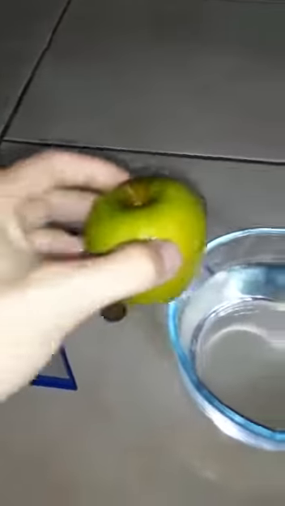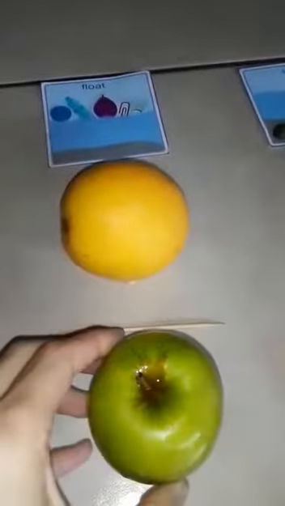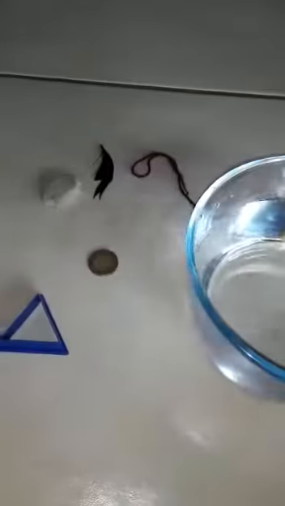The apple, let's see whether the apple is going to float or sink. The apple is floating. Let's try the eraser. It went right to the bottom. So it goes under the sink card.